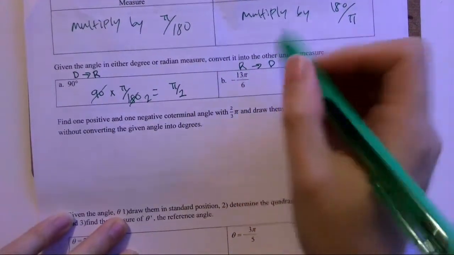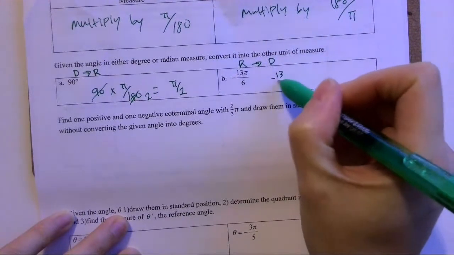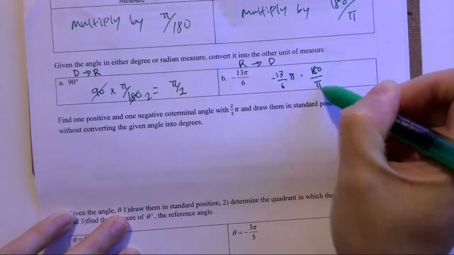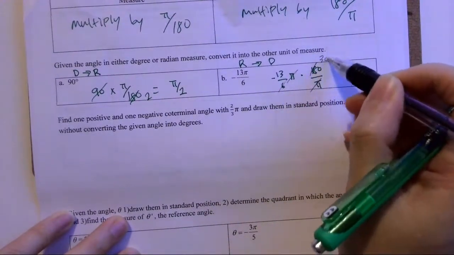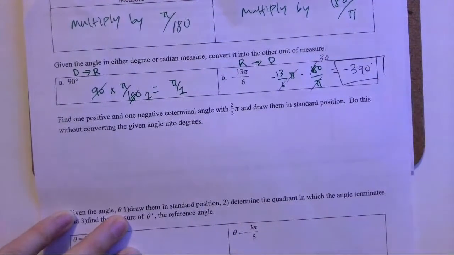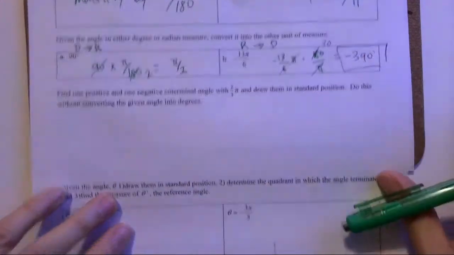Okay? All right. So how would I go from radian to degree? Multiply by 180 over pi. So negative 13 over 6 pi, multiply by 180 over pi. So pi simplified. 630 times, and then negative 390 degrees. Yep, negative 390 degrees. Notice I put the degree there because it's going to be degree.